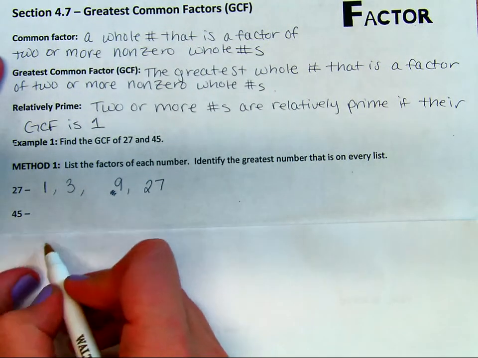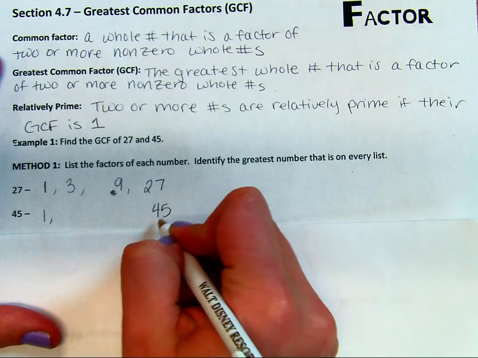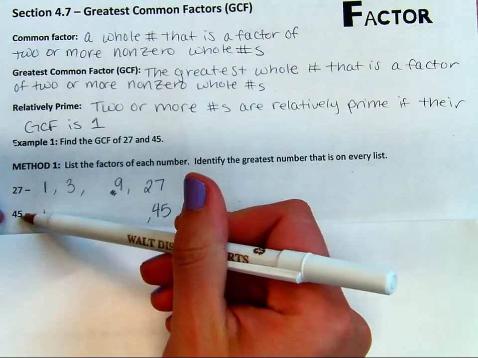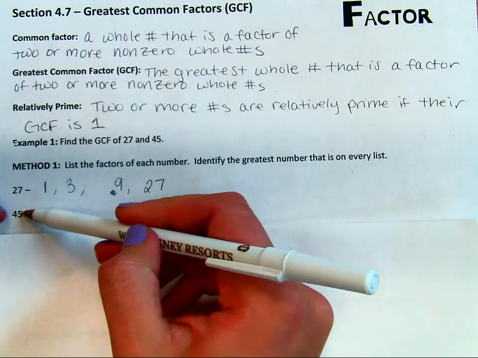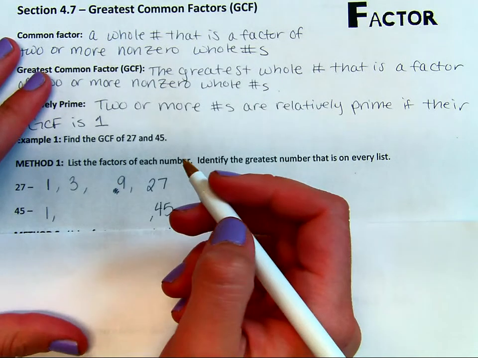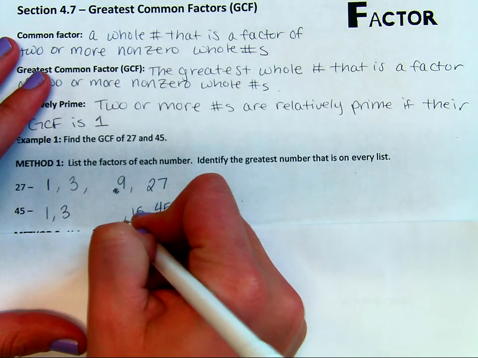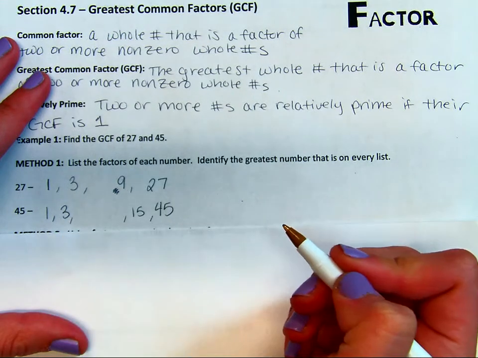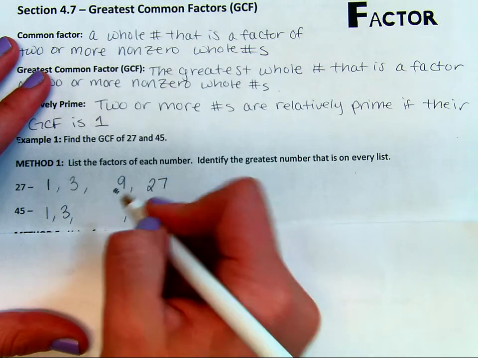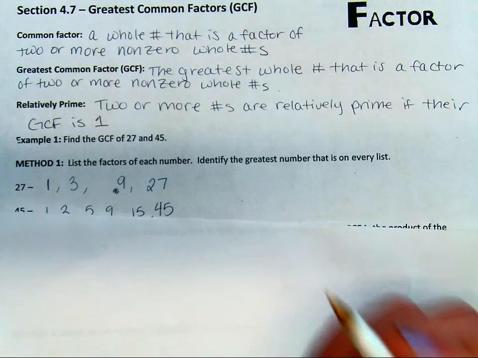Now I'm going to list out all the factors of 45. I'll start with 1 times 45. That's a factor pair. Does 2 go in there? No, it's not even. 4 plus 5 is 9, and 9 is divisible by 3, which means 45 must be divisible by 3. 3 times 15 is 45, so that's another factor pair. And my last pair is 5 times 9. So those are all the factors.